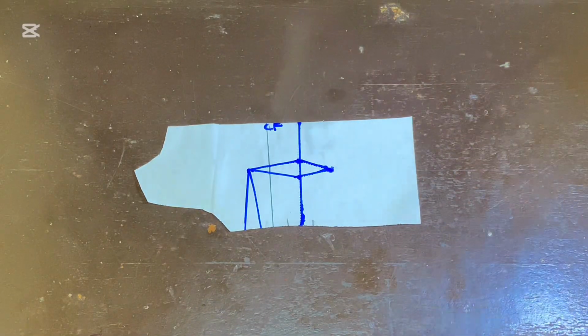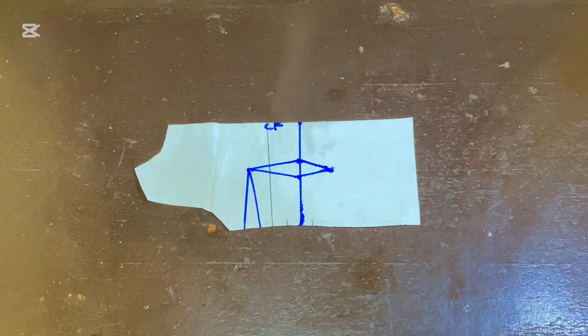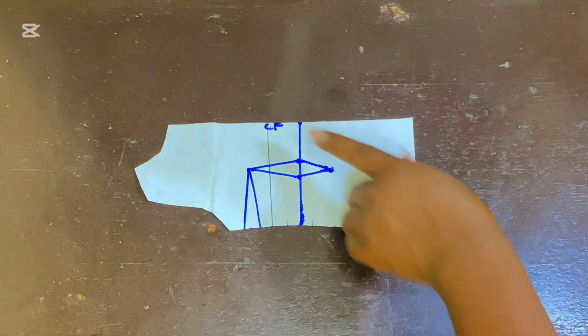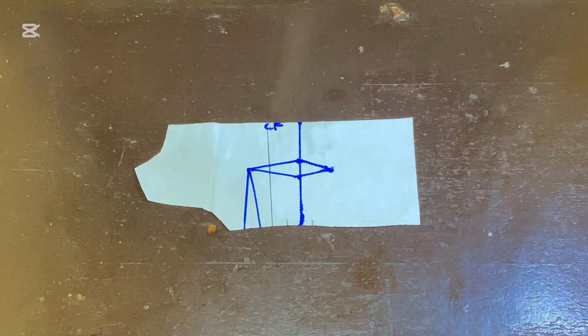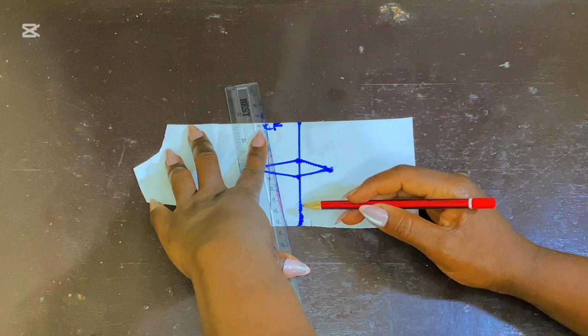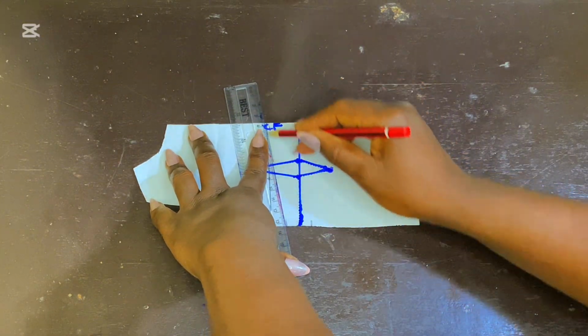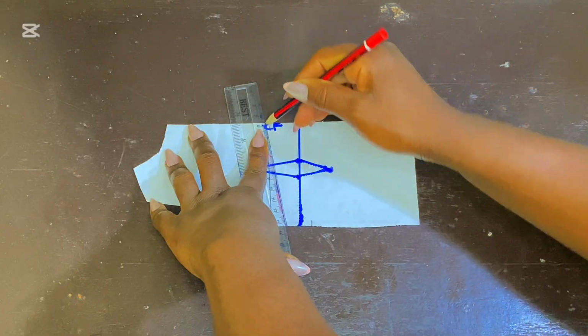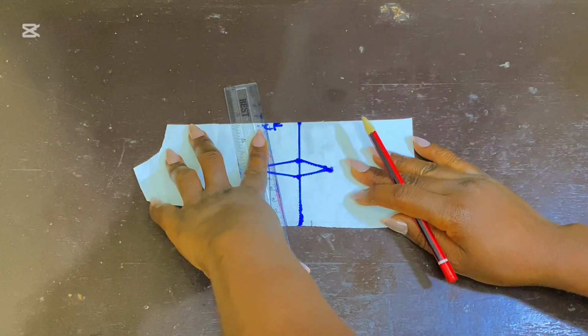And this here is my underbust line. From the underbust line here at the center front, I'm just going to go on and draw a line that connects to this, the initial 1.5 or 2 inches that we designed like this.